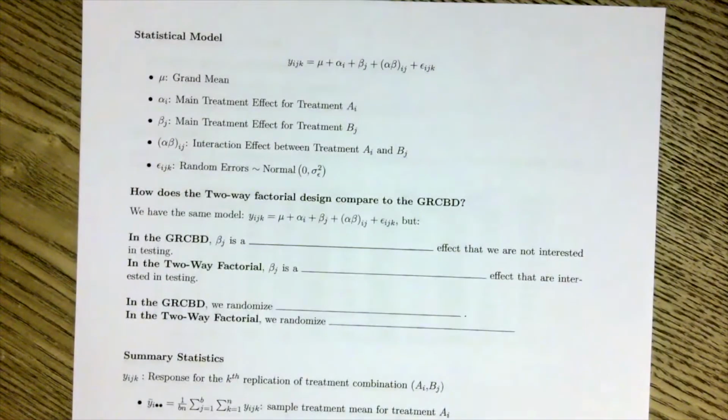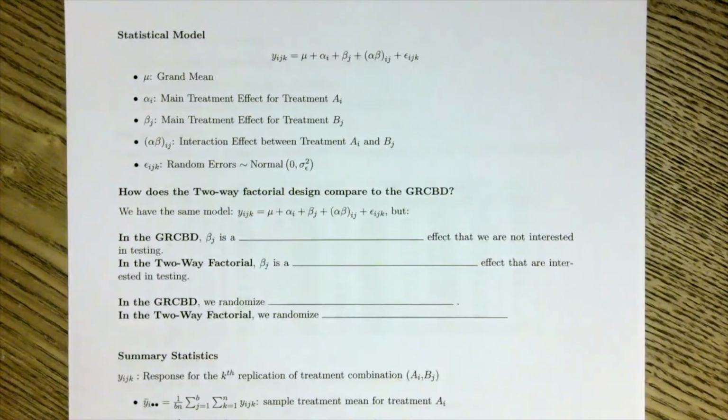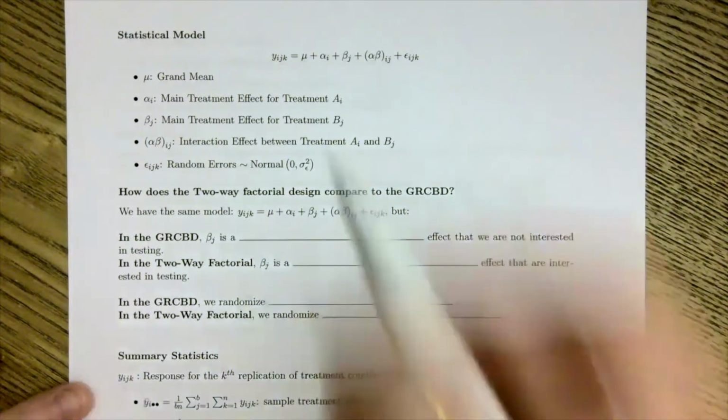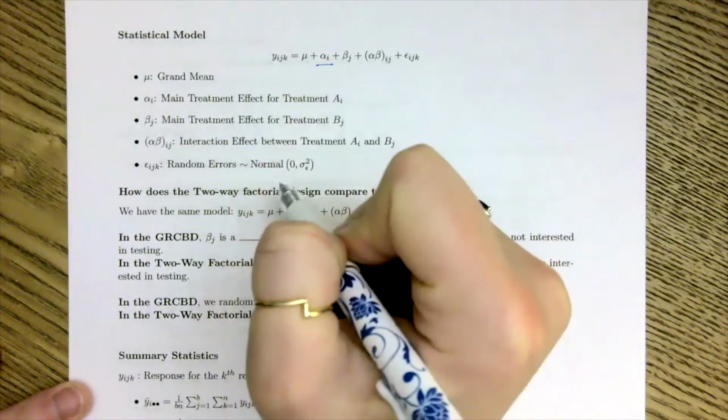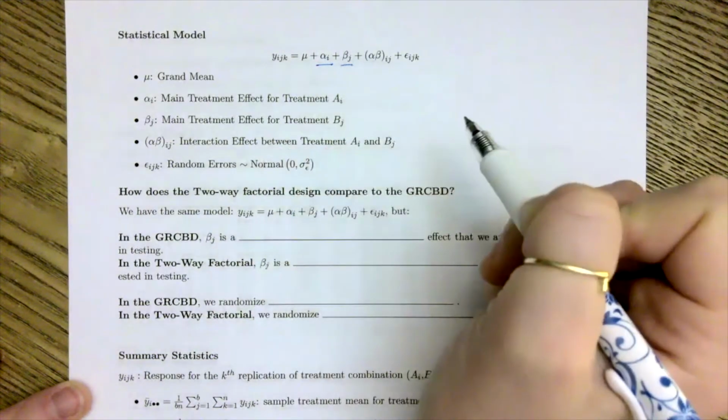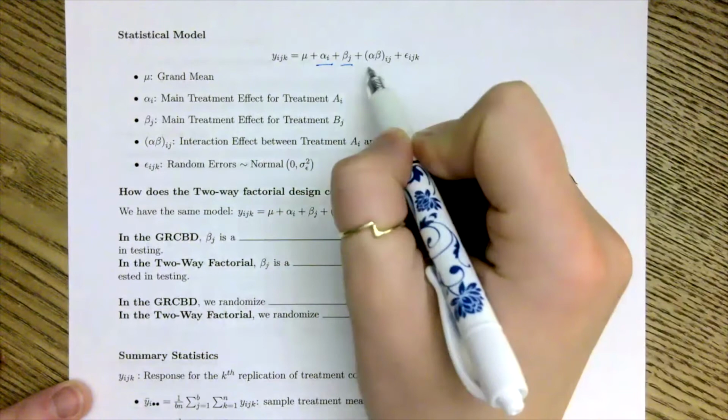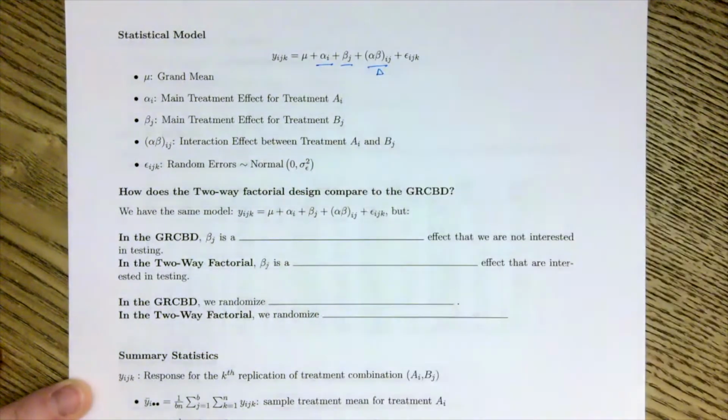The statistical model for a two-way factorial design is going to relate similarly to an RCBD. But again, here we're going to have 2 factors for our treatments rather than a treatment and a block. We have our main effect for our first treatment, A, and our second treatment, B. We then have an interaction term here, which allows us to look at the effect of one factor as the other factor changes.